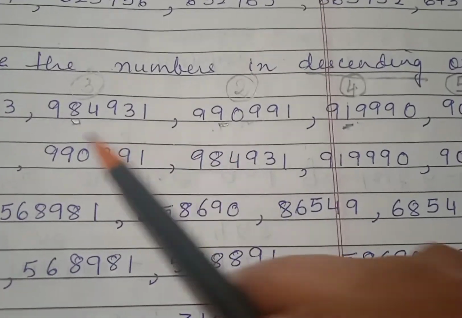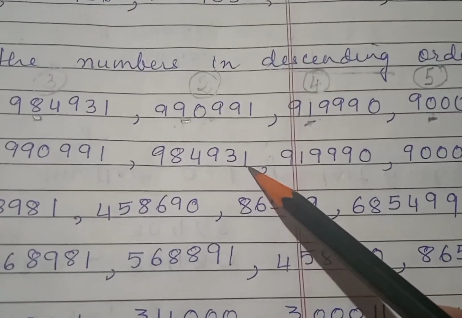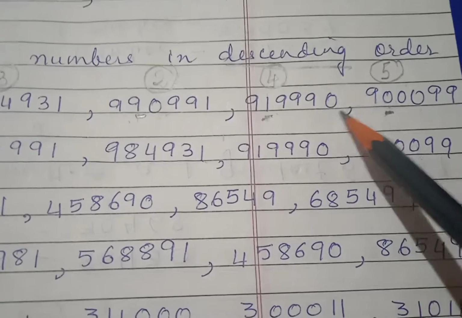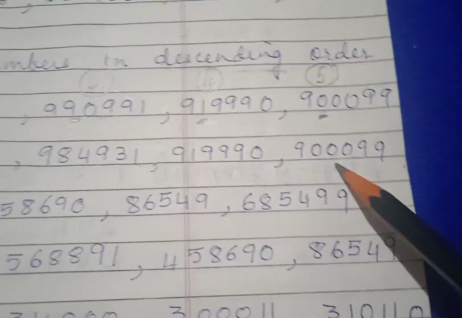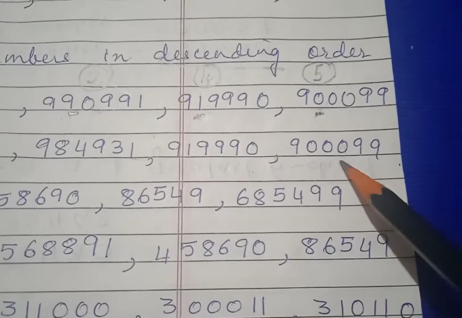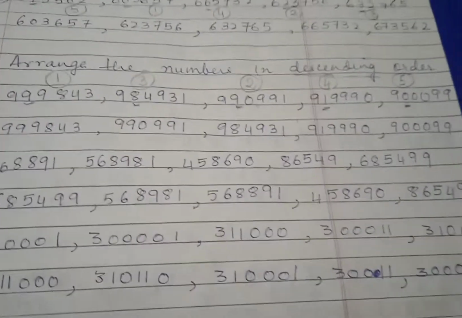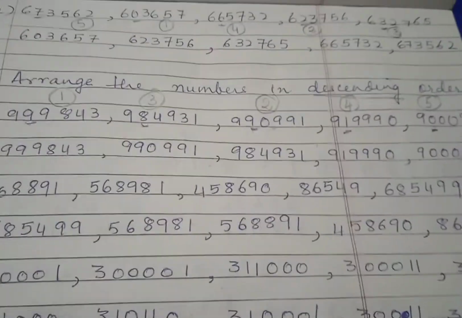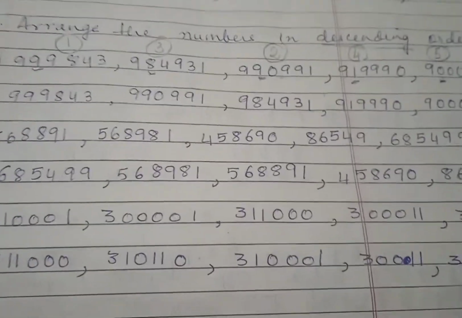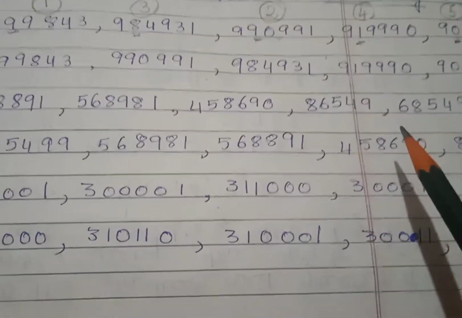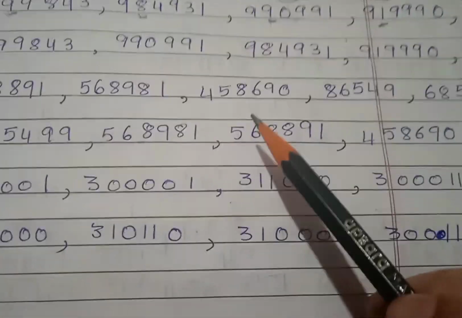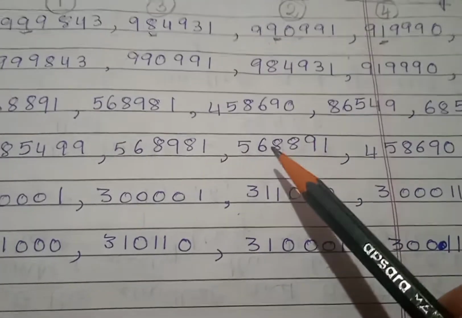Third we will write 984931. Then we will write 919990, fourth position holder, and the fifth position holder, the smallest one, is 900099. Okay, I think it's clear now how we will do the numbering and then write them down in order. Children, it will be always advisable to first number it with pencil and then write it down with pen, so that we will avoid any mistakes.